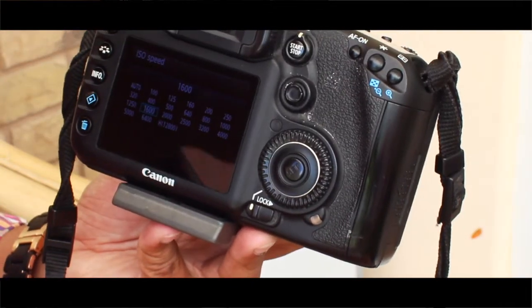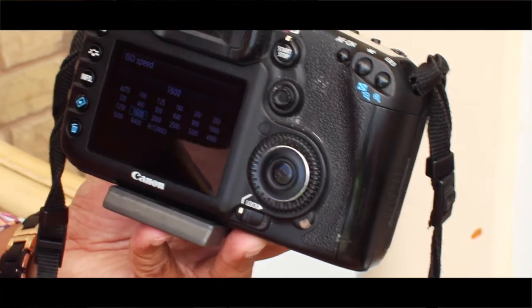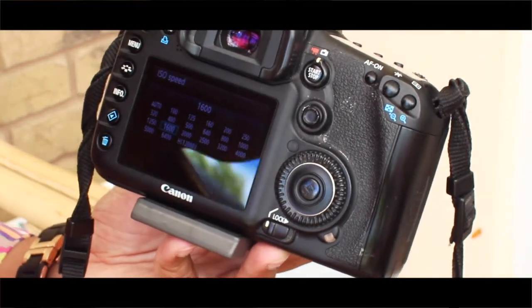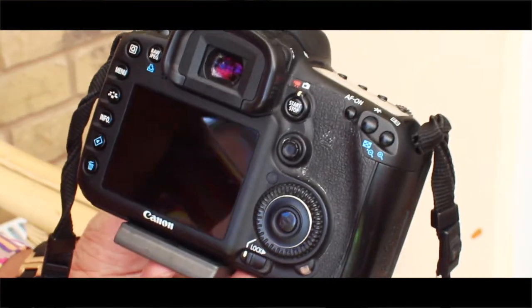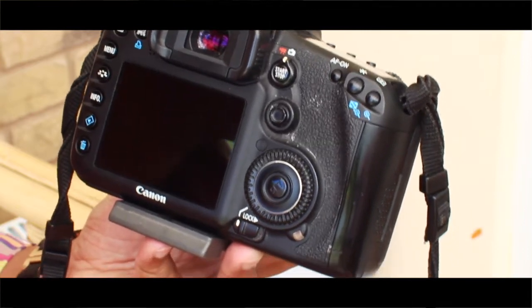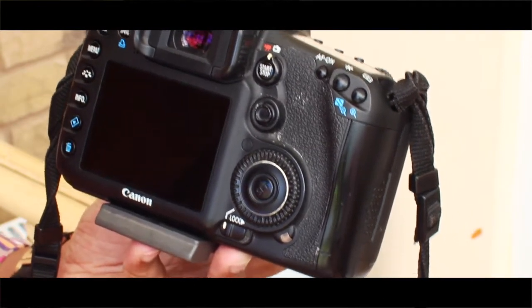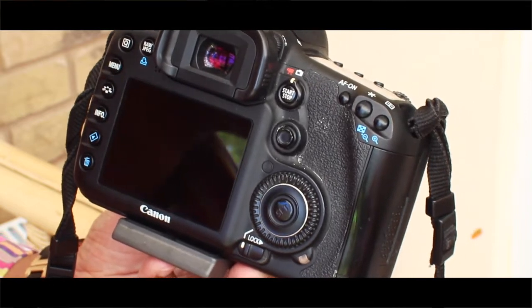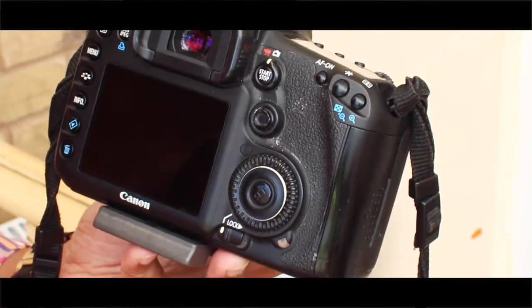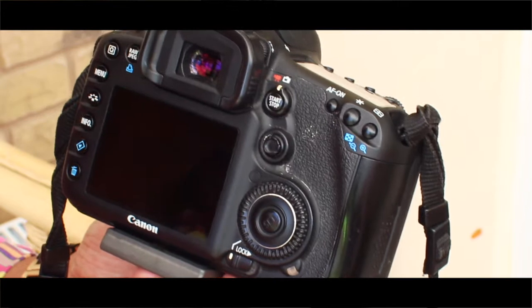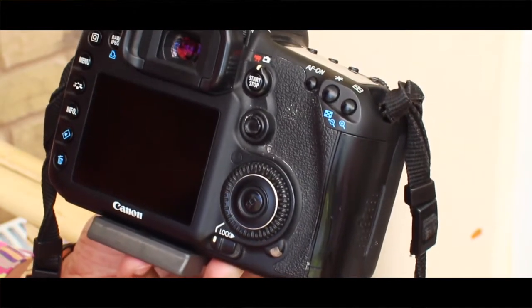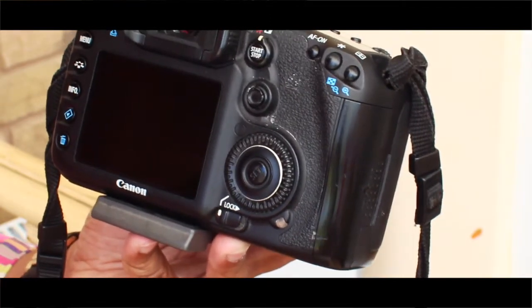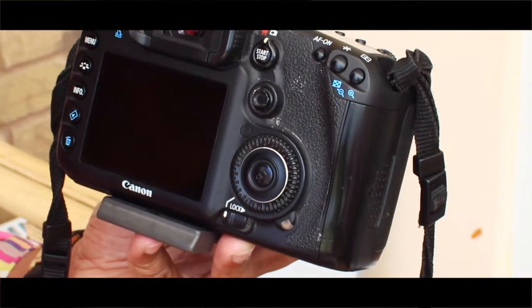So the higher the ISO, in a really dark environment, what you'll get is a little bit of graininess. If you've done any photography and you've shot in a dark environment, you might have noticed that your pictures are a little bit grainy. The reason they're grainy is probably that your ISO is a little bit too high. So what you need to do is reduce your ISO, or play around with it until you get the right balance.